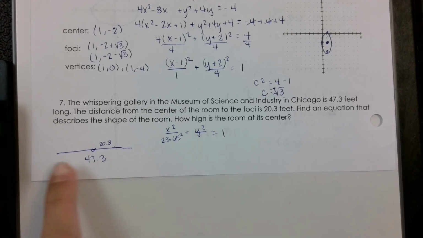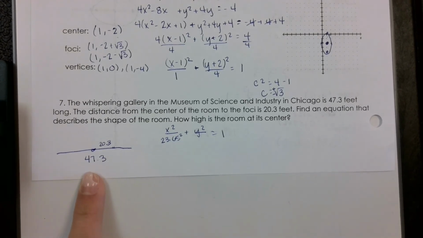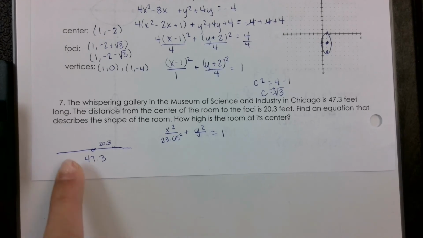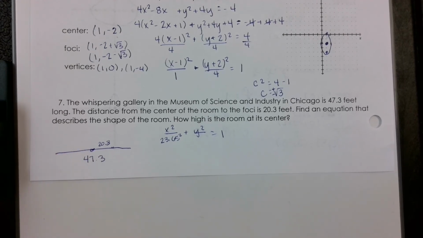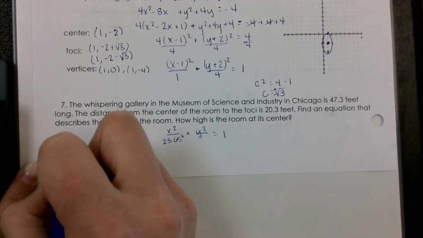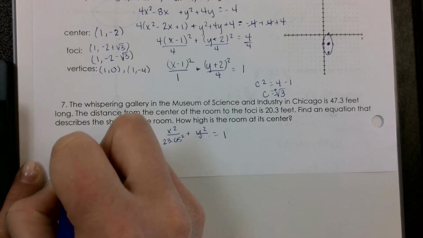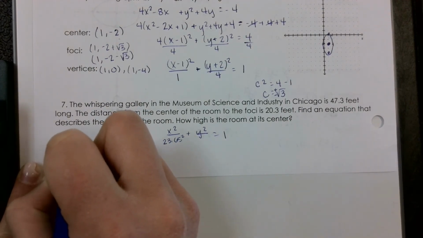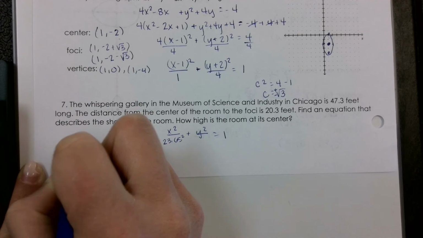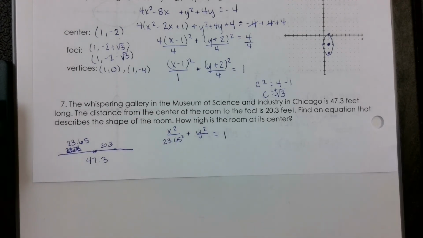The whole way across was 47.3. So we just divided by 2 to get halfway. Is that all right? Yes? No? So it's 23.65. I'll write it over here. 23.65. That's halfway across. So then they told you this focus was 20.3.